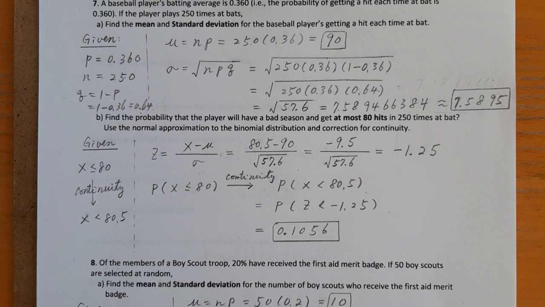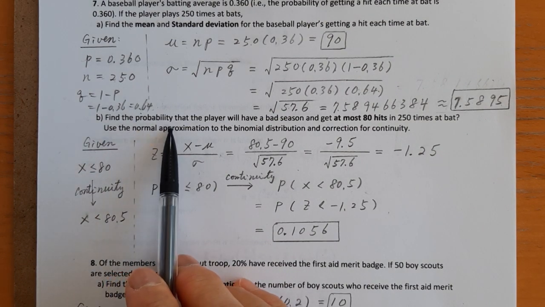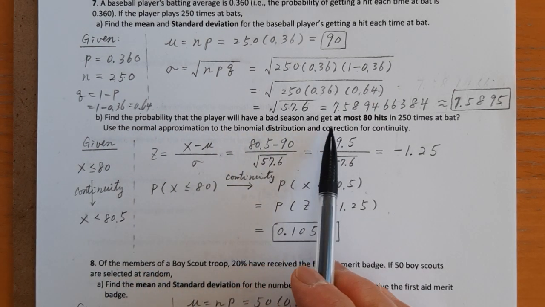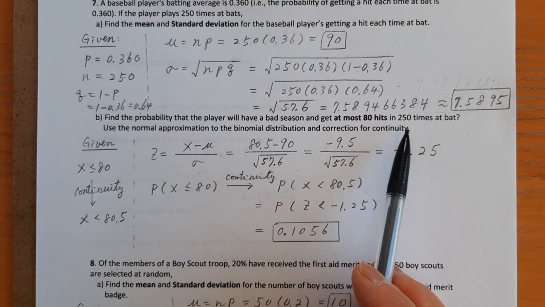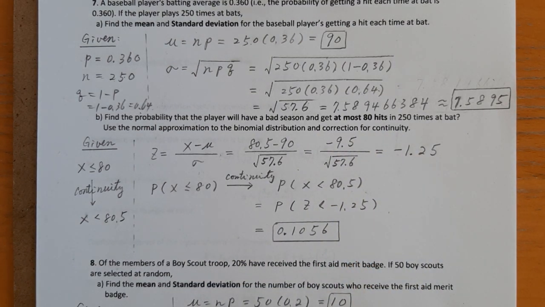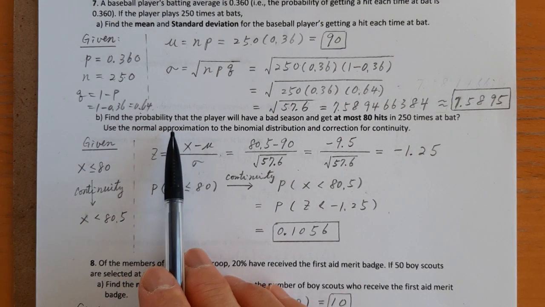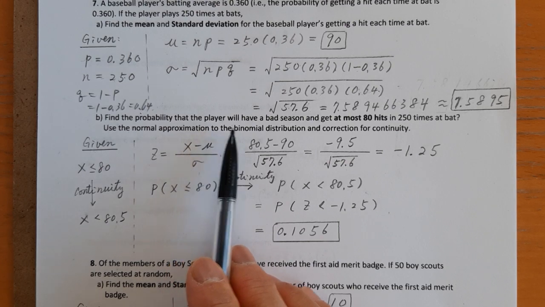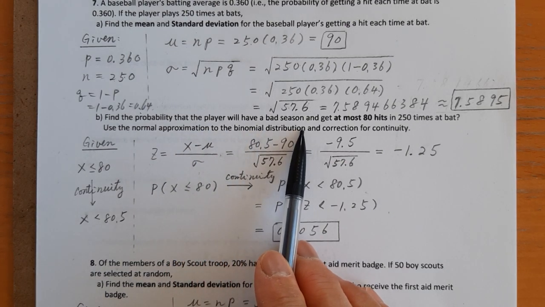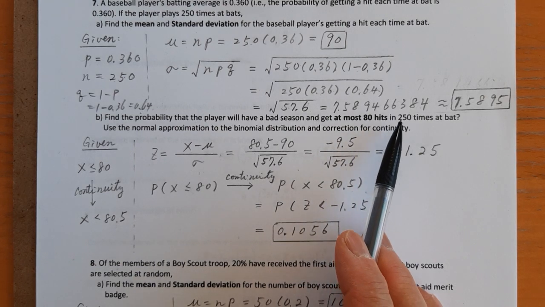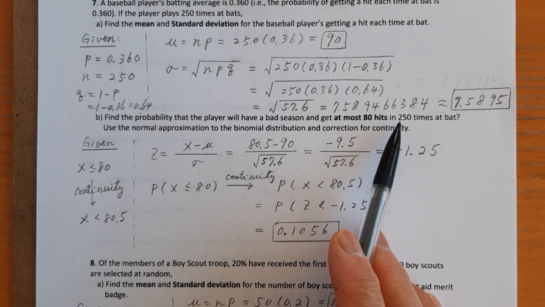Now for this binomial distribution, you can use the normal approximation to the binomial distribution, with a correction for continuity. So part B. Instead of using the binomial distribution, you can use the normal distribution to approximate it, but you need to correct for continuity. What is the correction for continuity?